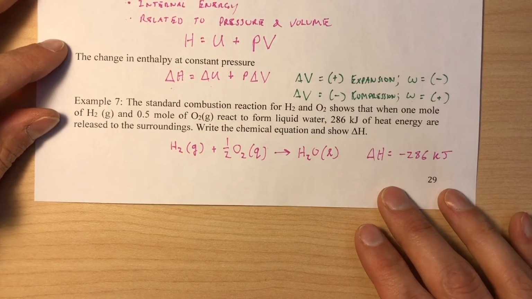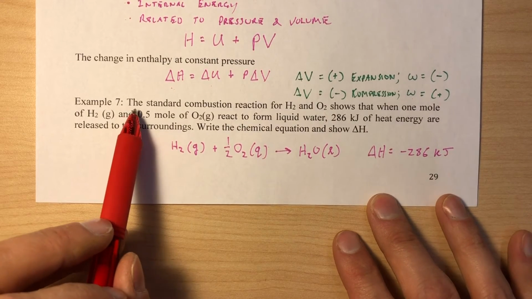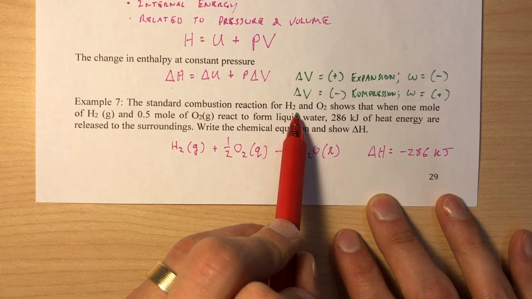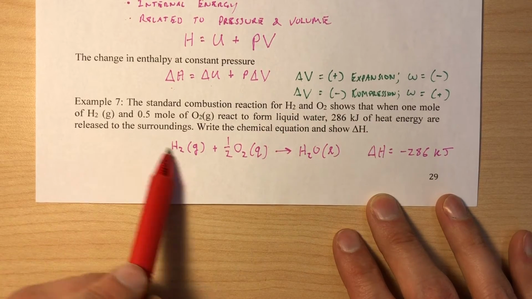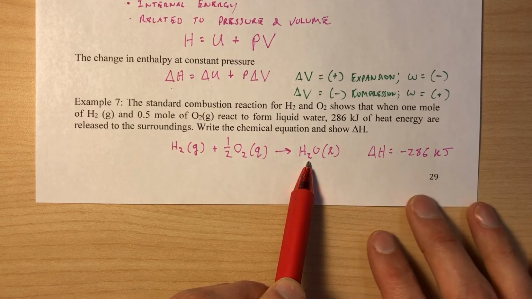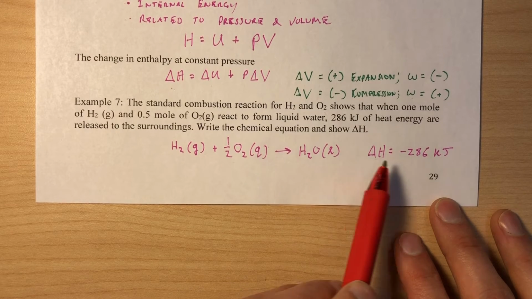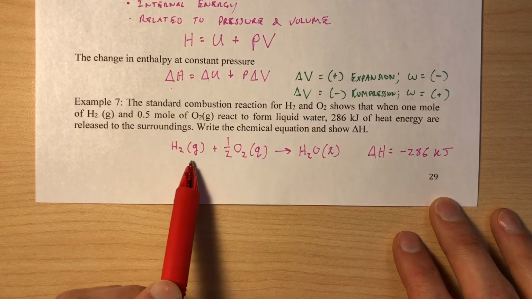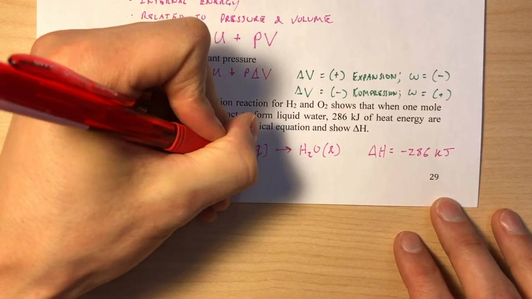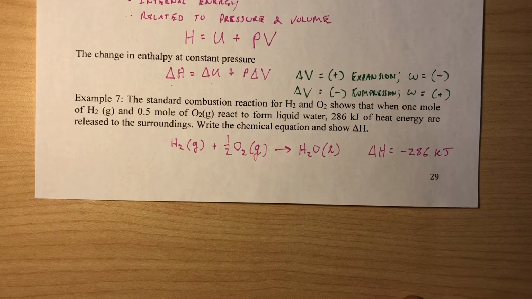Let's see how our delta H, change in enthalpy rather, can be applied to a system that is a reaction. The chemical combustion of hydrogen gas and oxygen gas shows that when 1 mole of H2 and half a mole of oxygen react to form liquid water, 286 kilojoules of heat energy are released to the surroundings. So we would write the equation out with our phases, so gas, gas, and liquid, and delta H is negative 286 kilojoules.